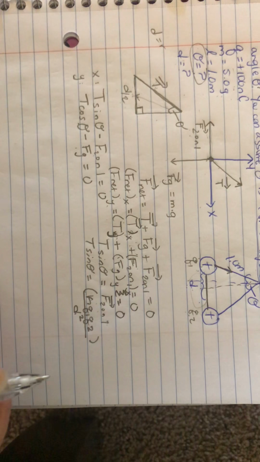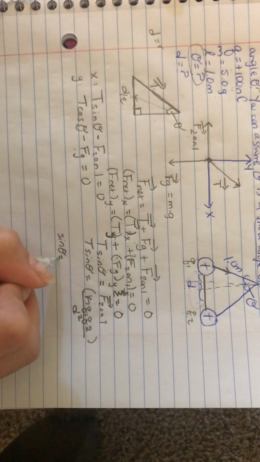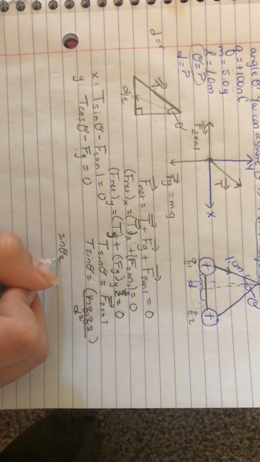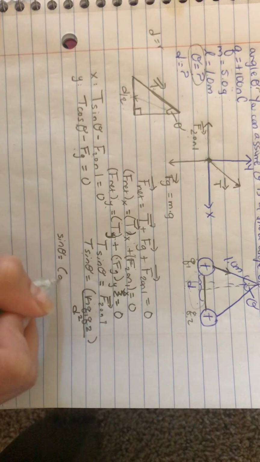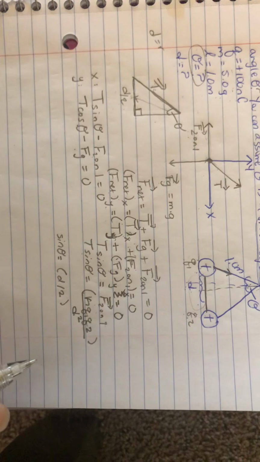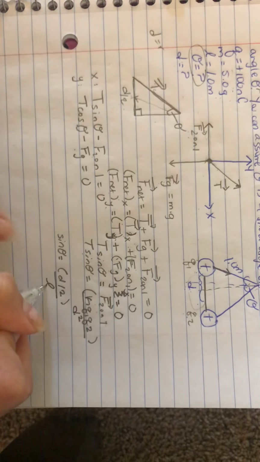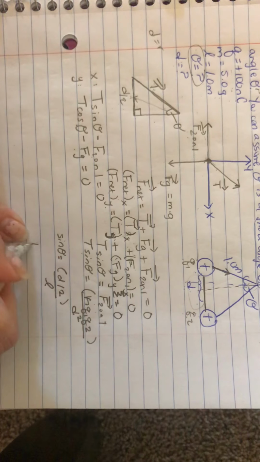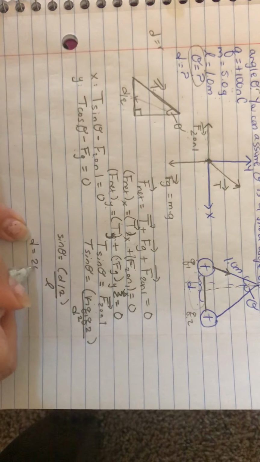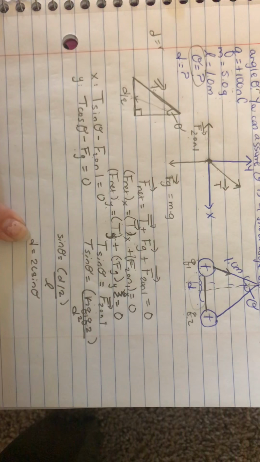So then we're going to solve for sine theta. Sine theta is going to equal d divided by 2, divided by L, and that gives us d equal to 2L sine theta.